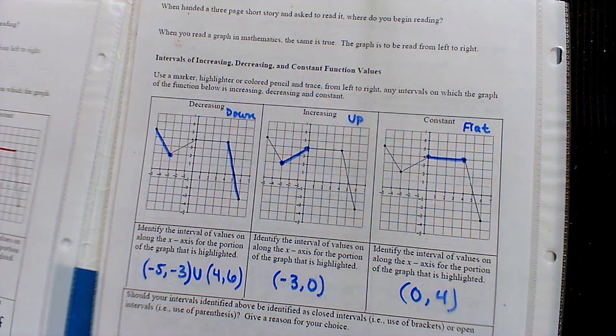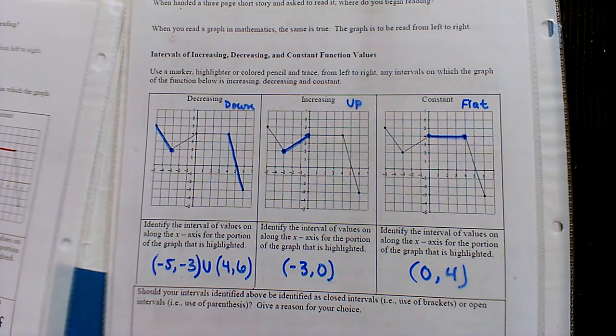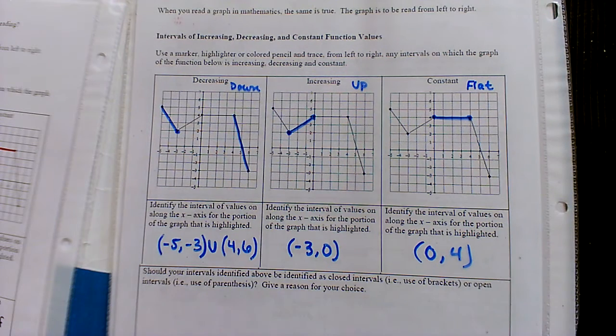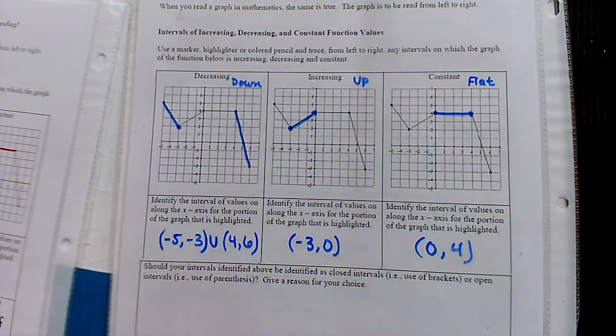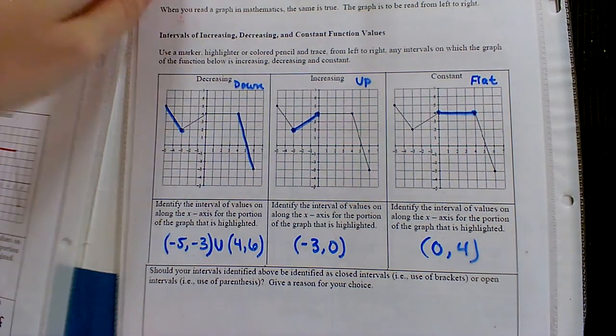Okay? So if it's asking about domain and the point exists, you definitely use brackets. But increasing and decreasing, not necessarily. Okay? It's all about if you are actually increasing or actually decreasing at those points. Can we understand or see the difference? Okay, it's all about what the question's asking. So, just to reiterate this, should your intervals identified above be closed intervals using brackets or open intervals using parentheses? Give a reason for your choice.